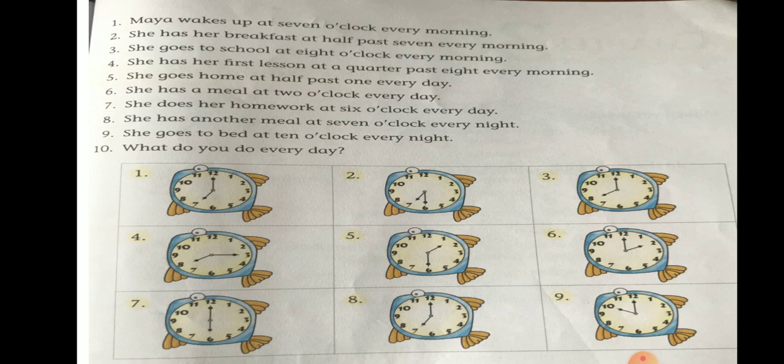Here again 1:30 is shown in the fifth number of clocks. Then she has a meal at 2 o'clock every day. Here 2 o'clock is shown in the sixth column of the clock.